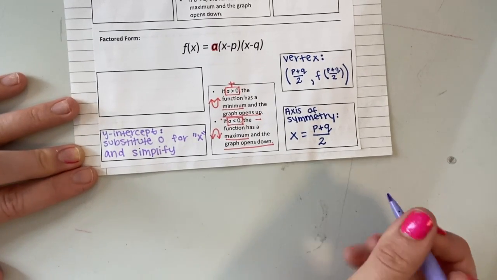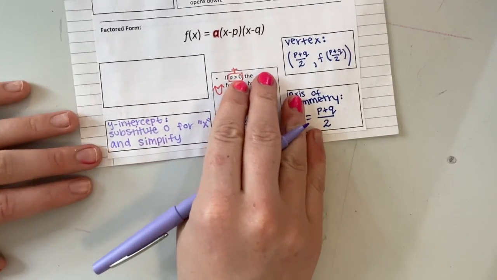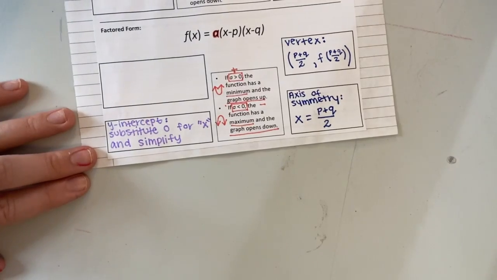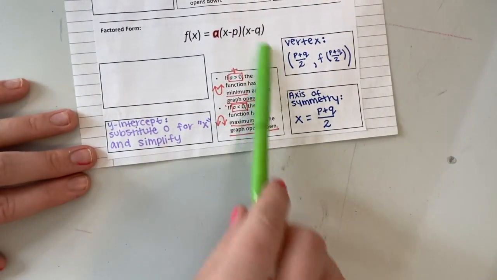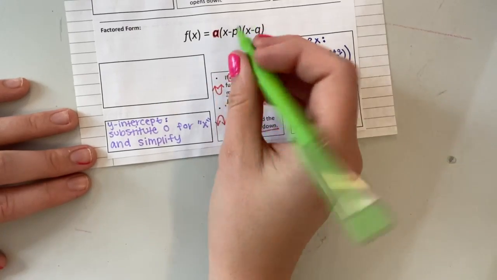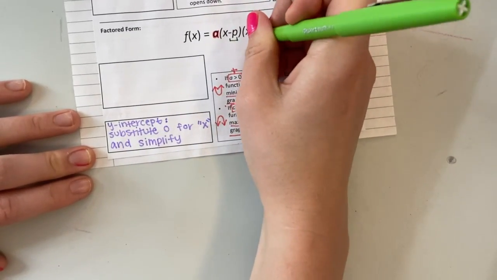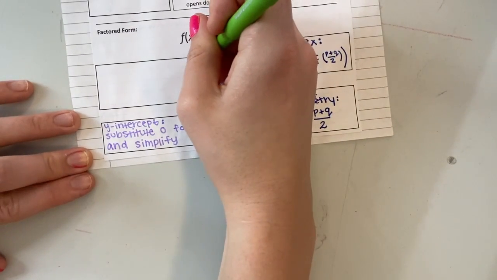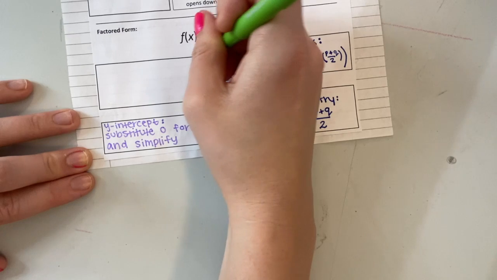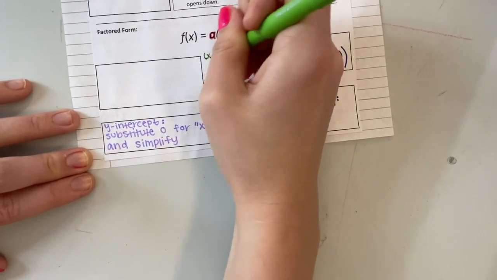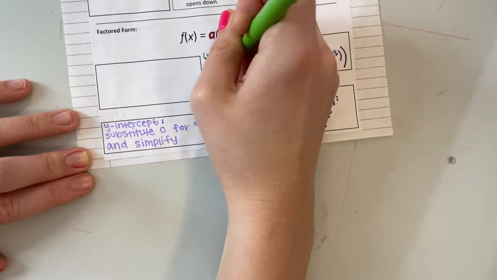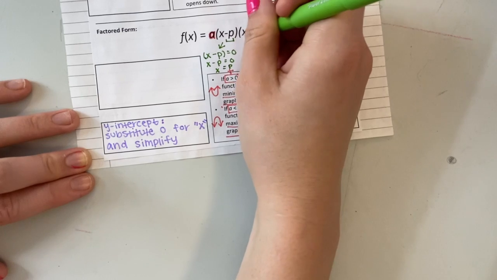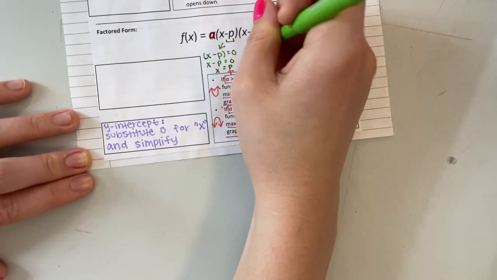And then last but not least, we have our x-intercepts. That's different than our standard form. Standard form doesn't give me my x-intercepts, but I can easily identify them in factored form because they're just given to me right here. So normally if I'm in factored form, I would take this factor and set it equal to 0. So x minus p equals 0. We add p to both sides and we get x equals p. And then same thing for x minus q equals 0.